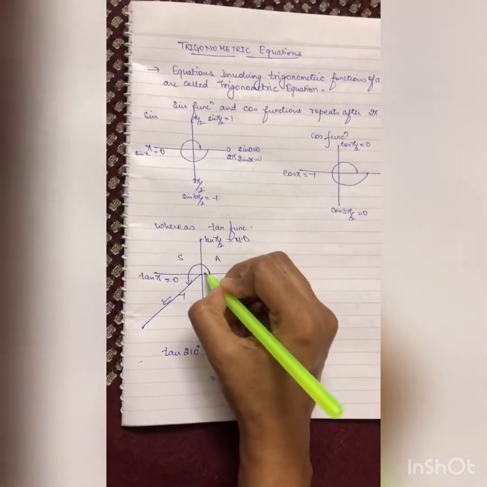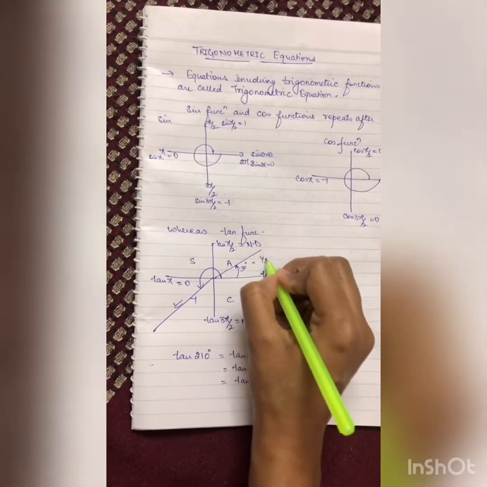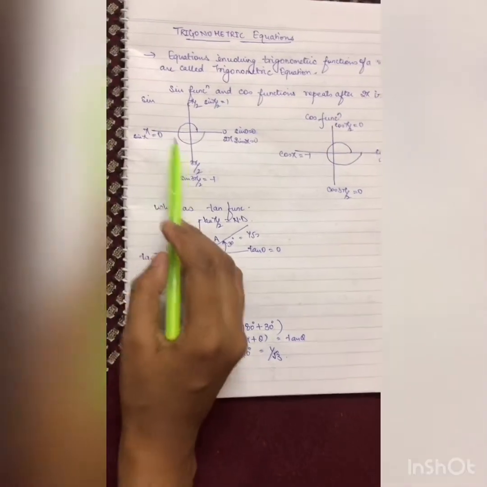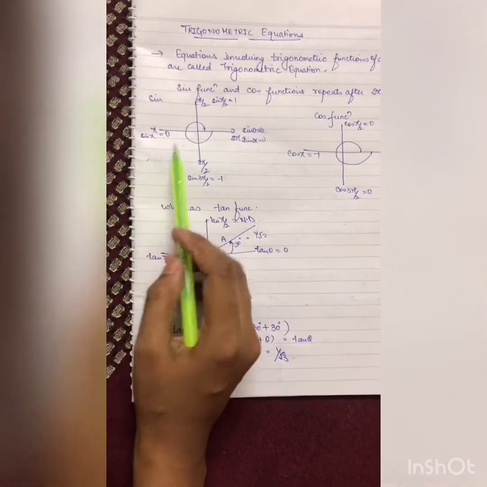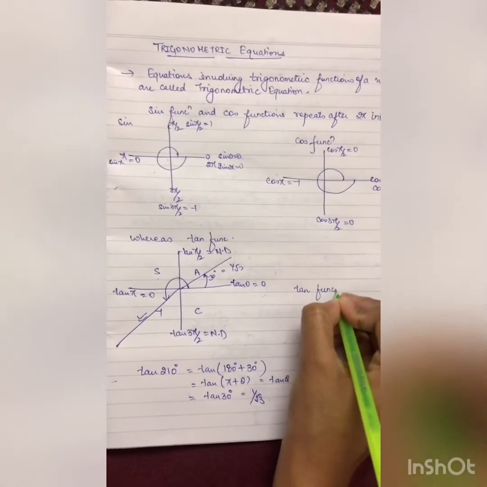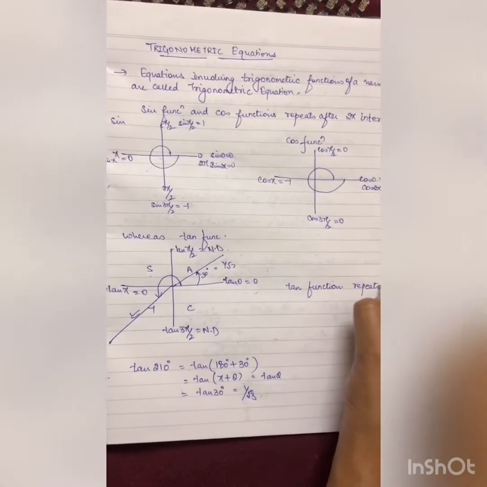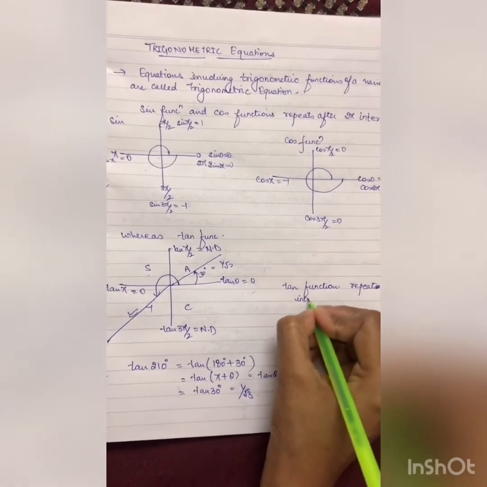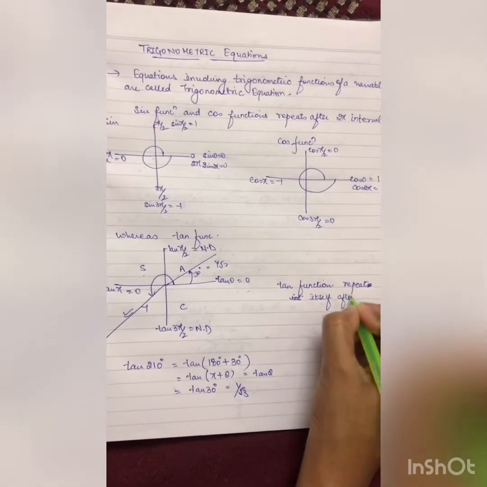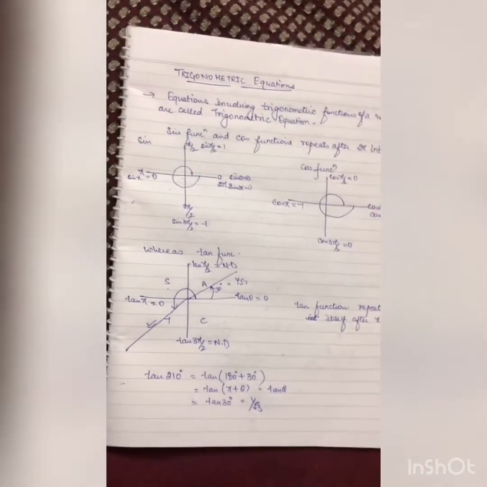Even tan 30 degree, which is over here, is also 1 by root 3. So it repeats after the interval. Here we will get a minus sign of value. So the tan function repeats itself after a pi interval. You just need to remember this.